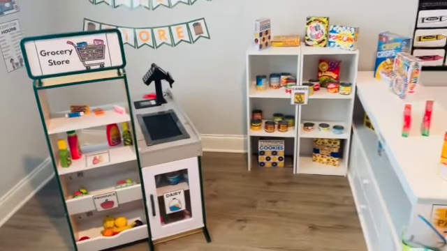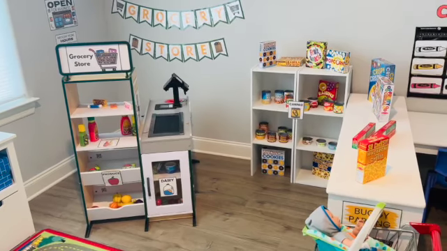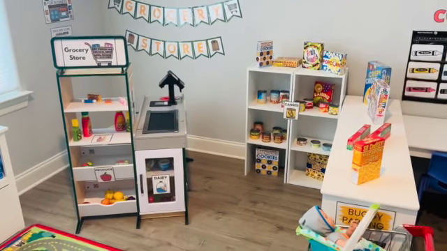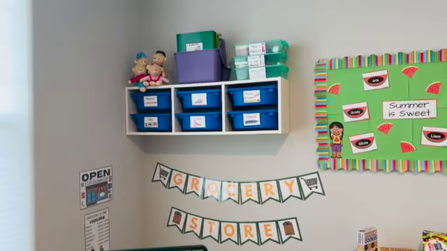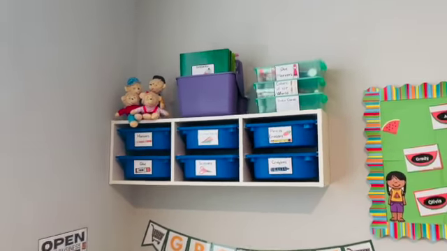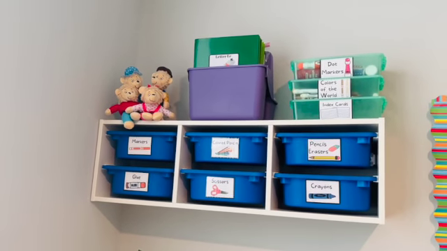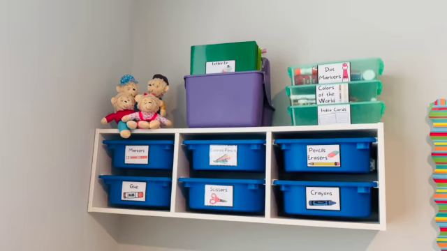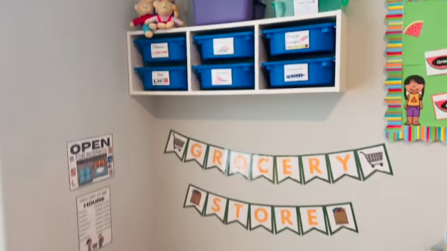My second center that they can choose is, we have a grocery store this month, and so they can choose to play in Dramatic Play, which is grocery store. And then up on this shelf is where I keep all of our school supplies, and all of my teacher folders and stuff for the other weeks and letters that we'll be doing for the month of August.